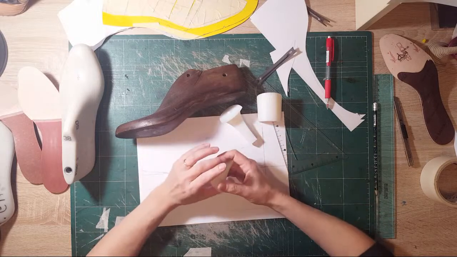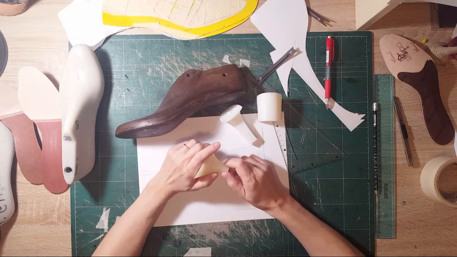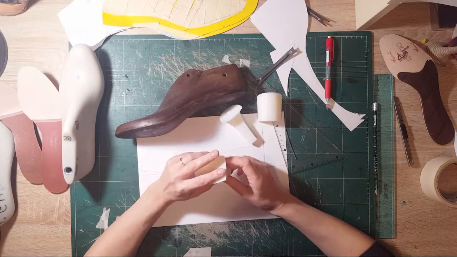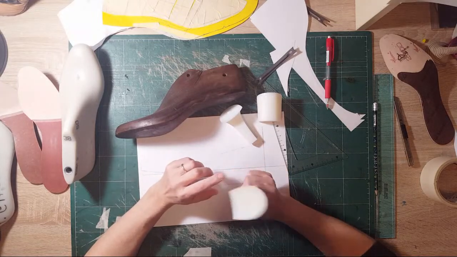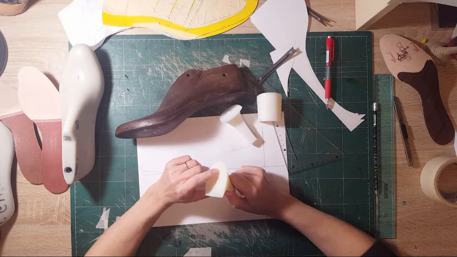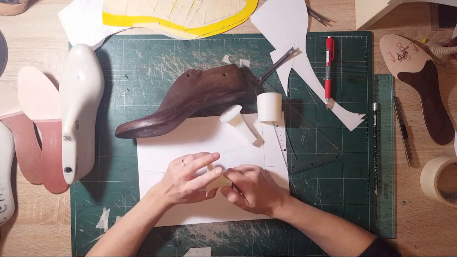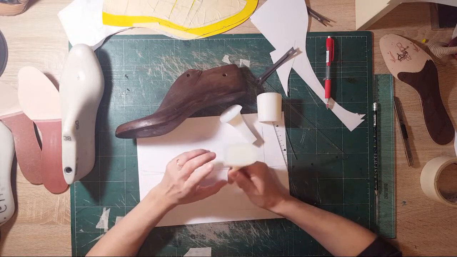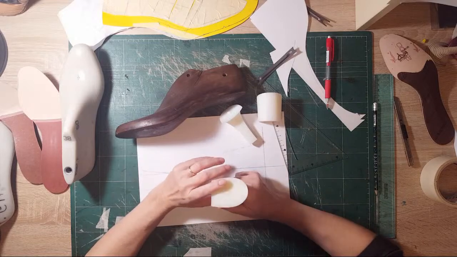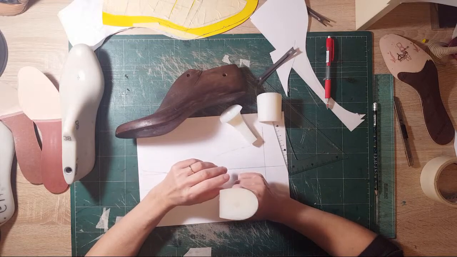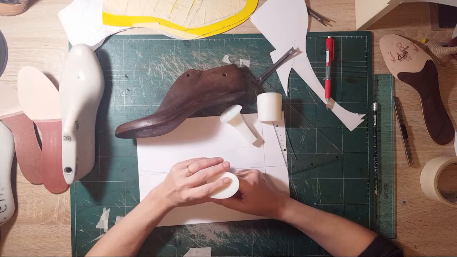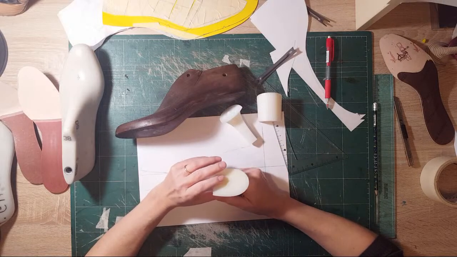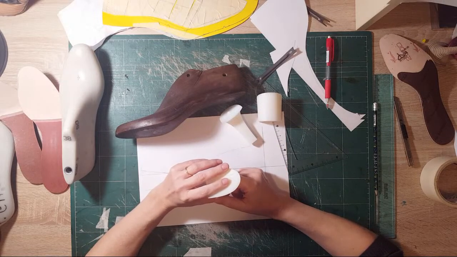Okay, so what happens with the ready-made heel? For example, when I started making my own shoes, for me it was a kind of disaster to find proper heels. I searched a lot, I went to a lot of stores to find the heels.